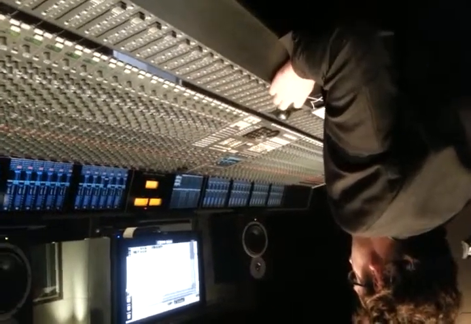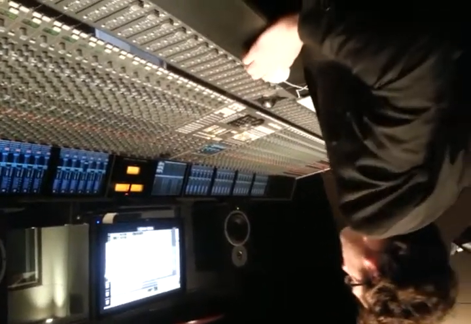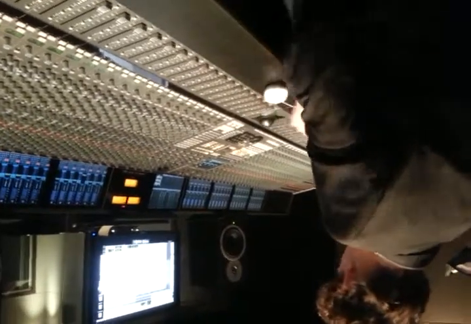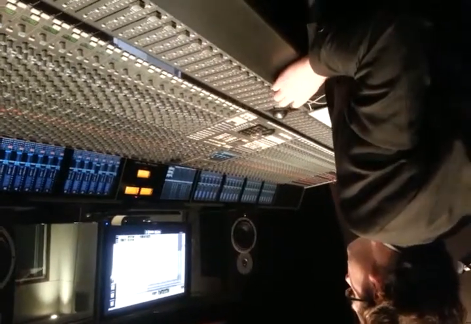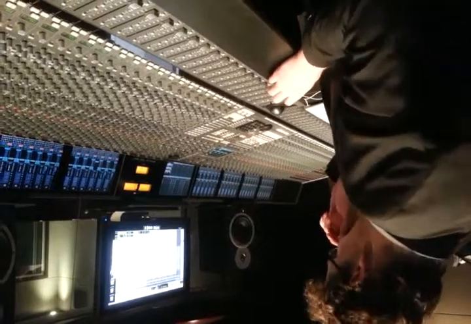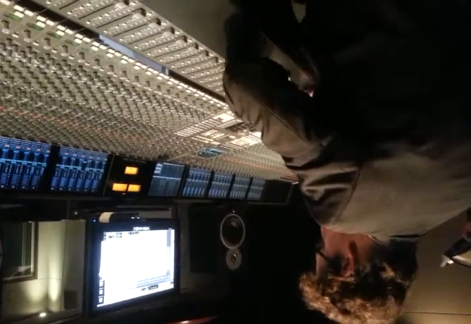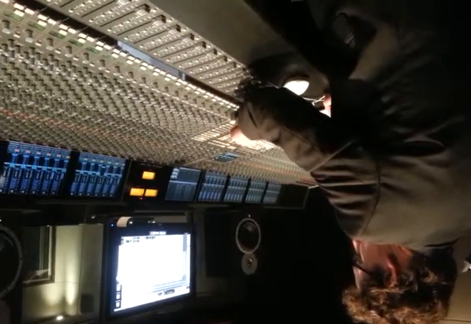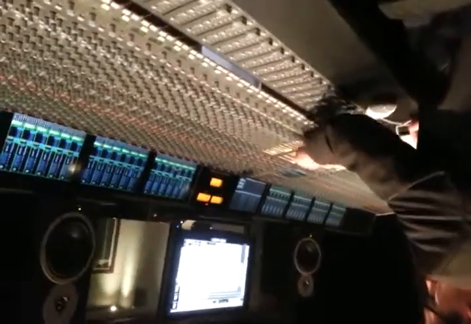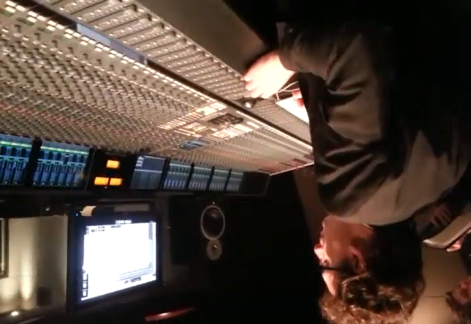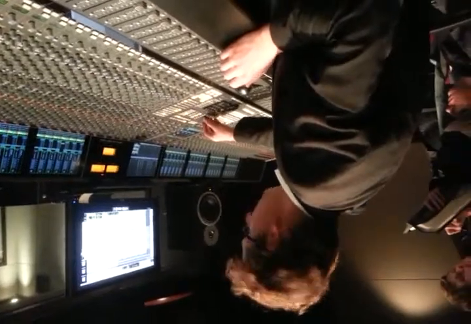Actually, I can show you that. Sample frequency. So let's just take this one. Oh, we should probably turn these back speakers on actually.